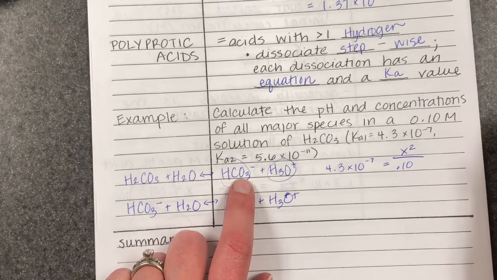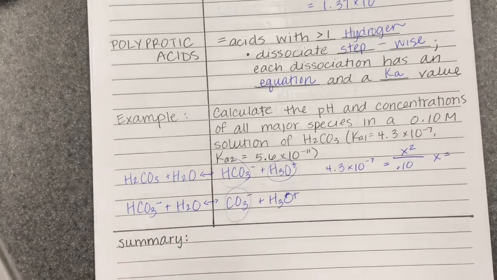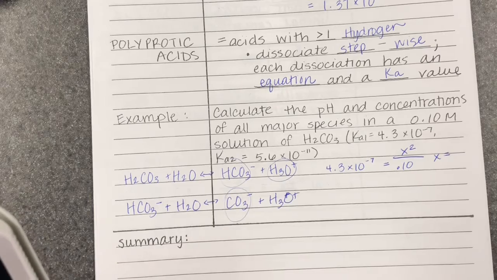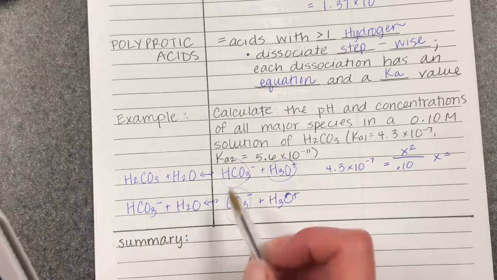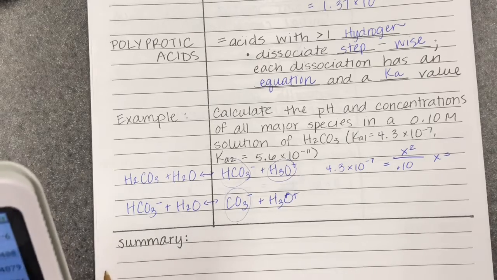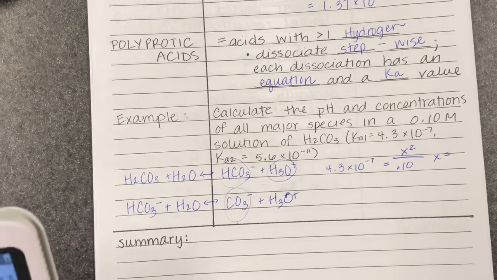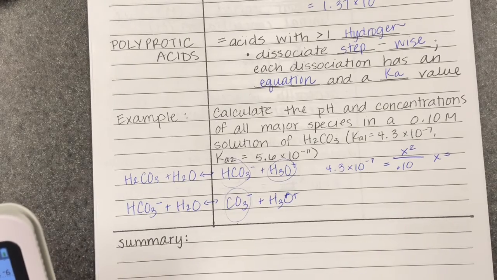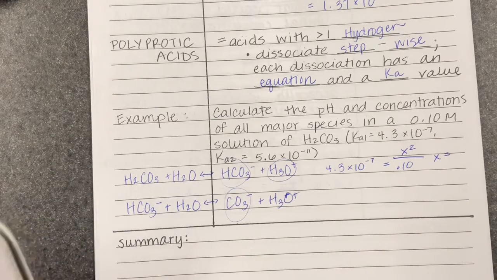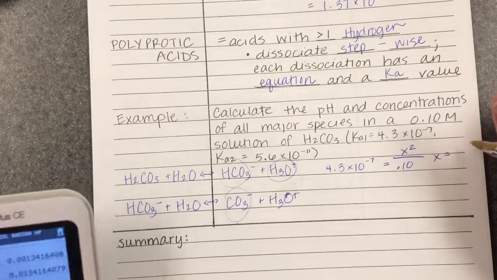And so if we do the math for that, then we can get the value for X, which represents our hydronium concentration and our concentration of that anion. And I get 2.07 times 10 to the negative fourth.